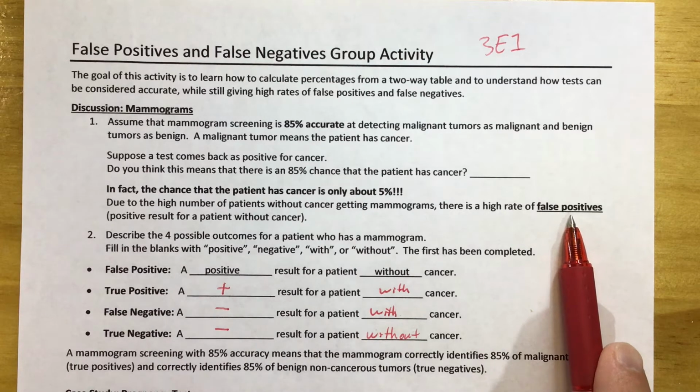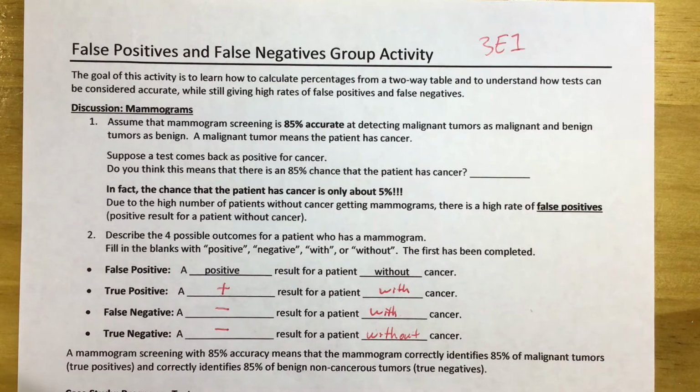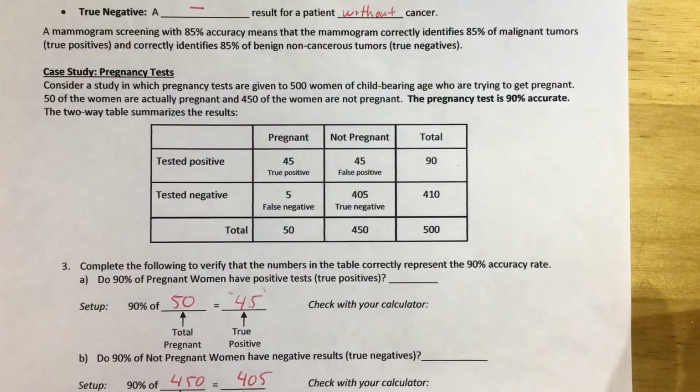When you throw in so many that don't have whatever it is that we're testing for, in this case cancer, if you even get a few back that are false positives, it can throw off the data. And that's what we're going to see here a little bit later. So I know that part.